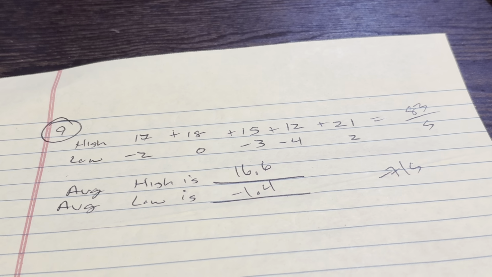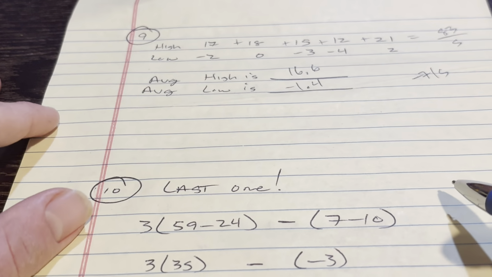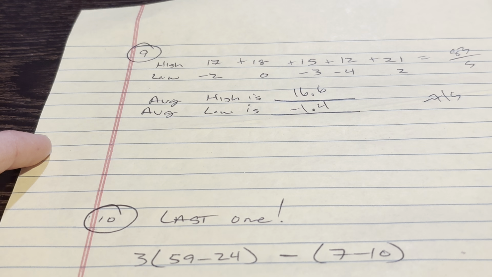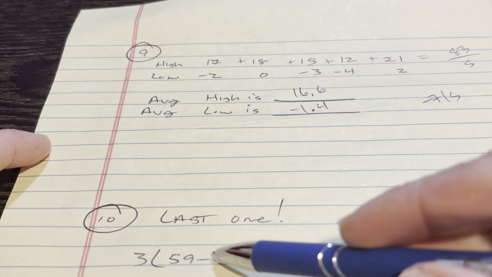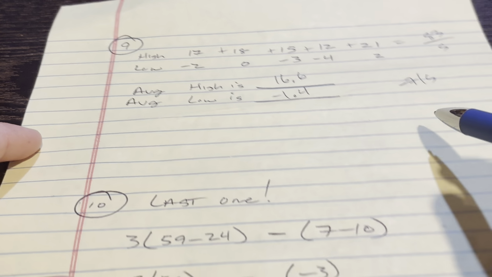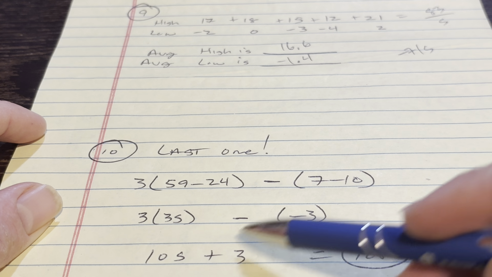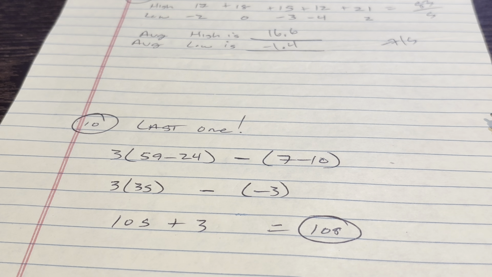All right, folks, last one. Just a little order of operations here. So you're going to start with this. What is 3 times 5 to the 9 minus 24 minus the difference of 7 and 10? Order of operations says handle what's inside the parentheses first. It's going to be 35, and that's going to be -3. 3 times 35 is 105. To subtract a negative is to add. That's 108. All right, that is your in-class, or that is your assignment.